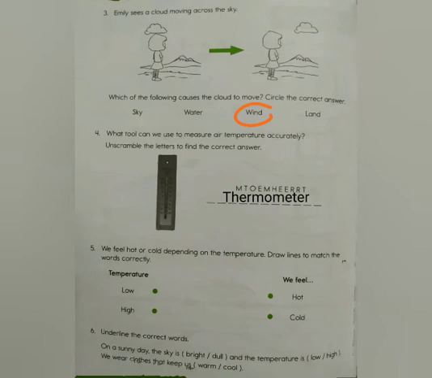We feel hot or cold depending on the temperature. Draw lines to match the words correctly. The temperature is low or high. We feel hot or cold, so low means cold. High is hot.